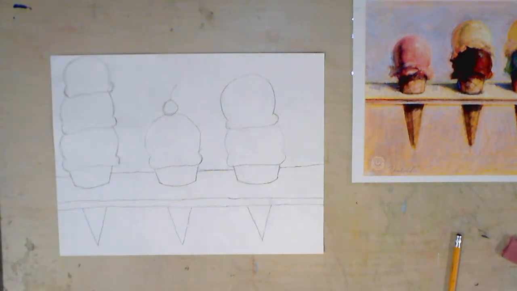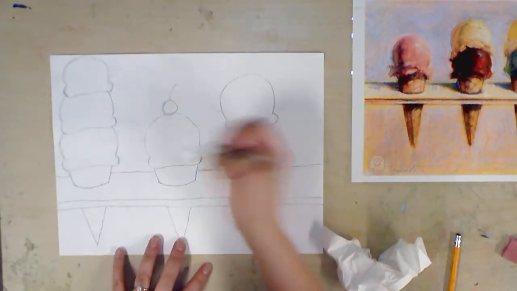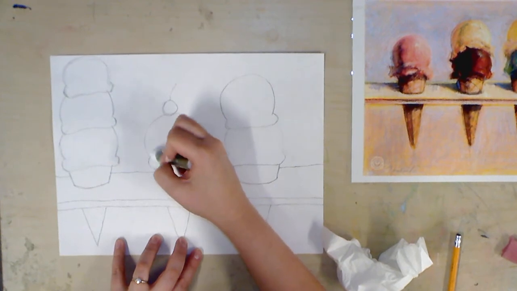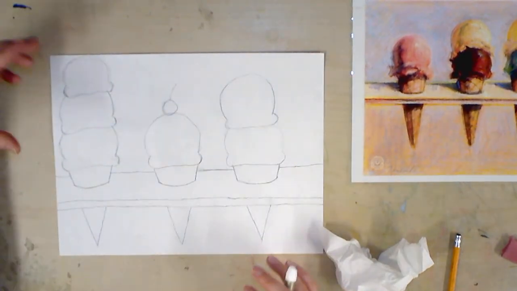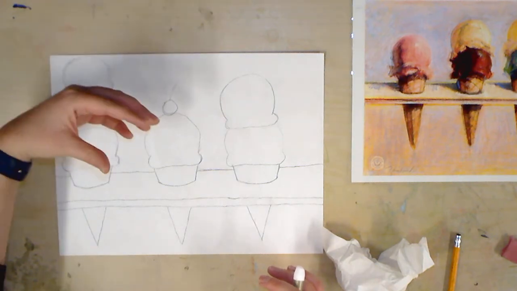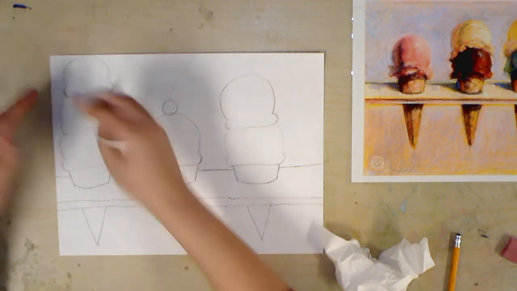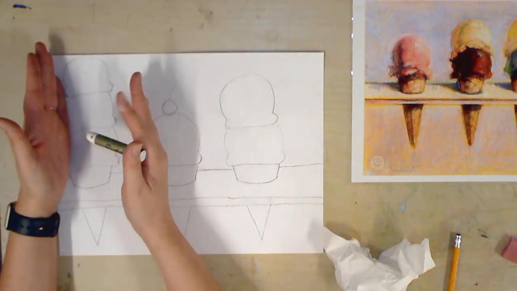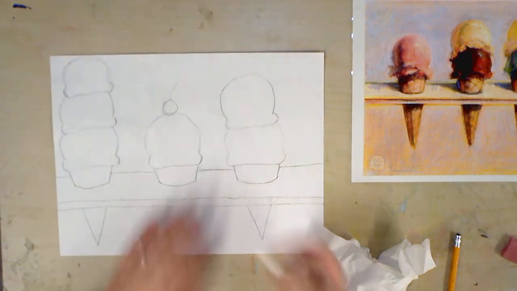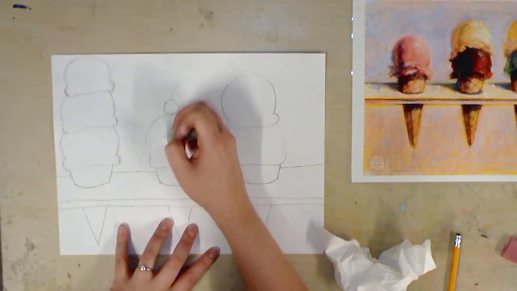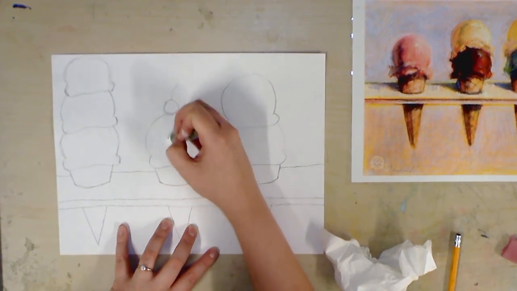I'm going to choose my first ice cream cone that I want to work on. We're just going to do the ice cream first. So I'm going to take my white oil pastel, and I've decided that my pretend sun is coming from this side of my art piece. So that means all the ice cream cones are going to be lighter on this side. So right here, here, and here. So I'm going to color my ice cream cone halfway white, just like we did when we practiced.